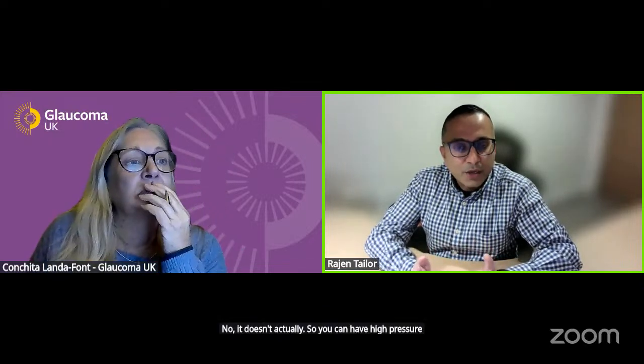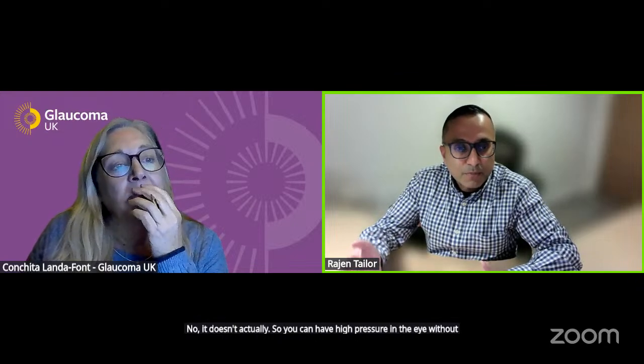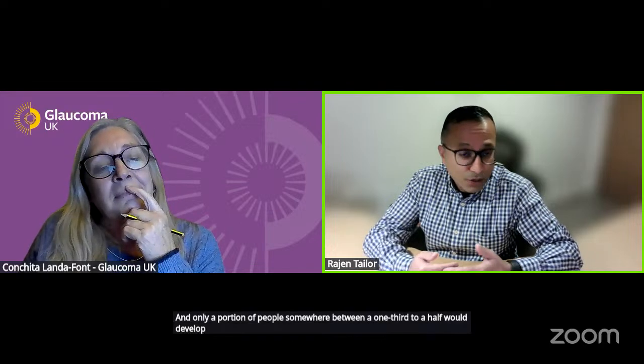And then we've got some on eye pressure. So does high eye pressure always progress to glaucoma? No, it doesn't actually. You can have high pressure in the eye without developing glaucoma, but high pressure is a risk factor for glaucoma, and only a portion of people, somewhere between a third to a half, will develop glaucoma, but a large proportion may never develop it. That's quite reassuring.